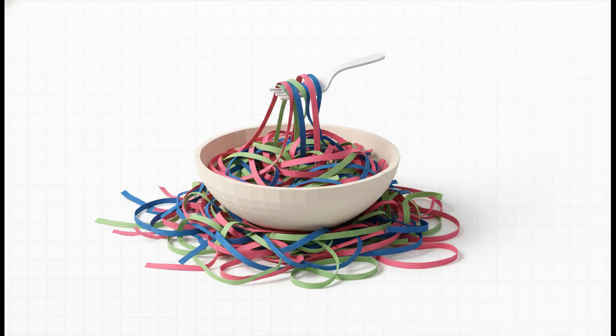You know that sinking feeling, right? You open a file and it's just a tangled mess. UI logic, business rules, data stuff, all mashed together. It's confusing, it's frustrating, and it is the exact problem that architectural patterns were invented to solve.